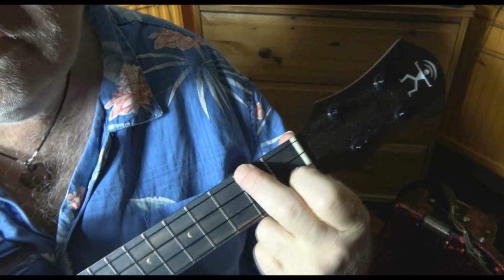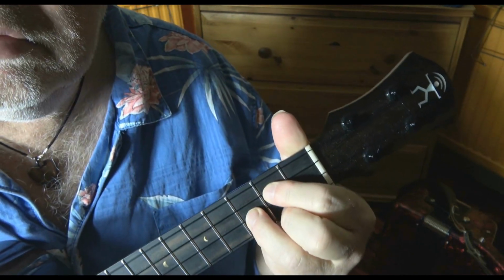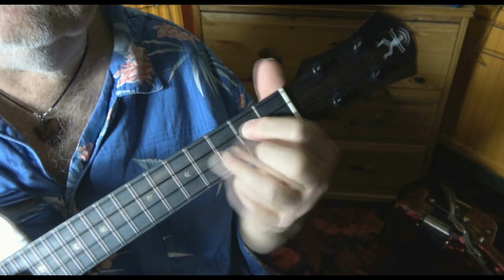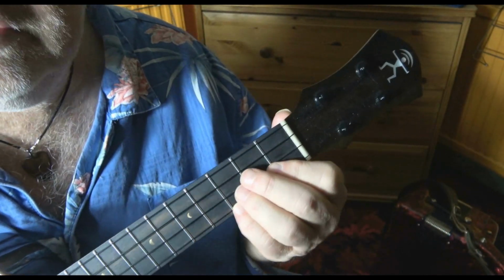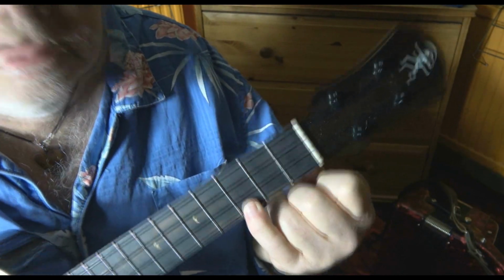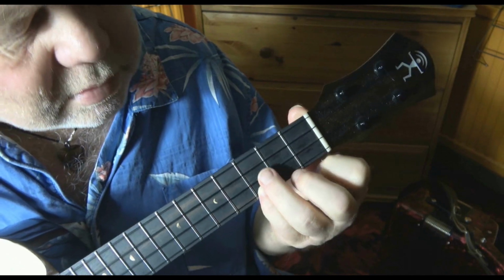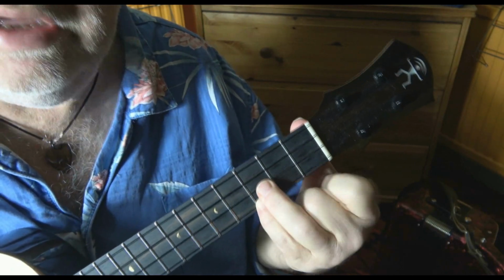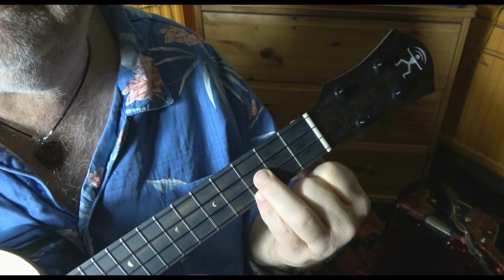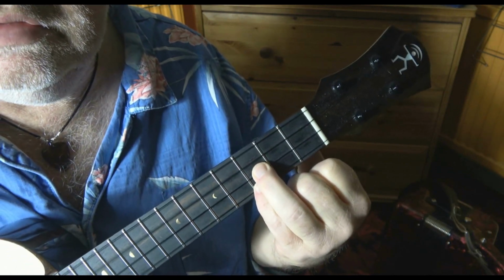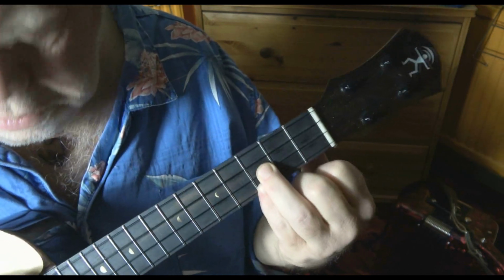So let's look at that C major chord again, and the F major, and the G major. I'm going to play the C slightly differently. I'm going to use my little finger on the top string, and next to it, still on that third fret but on the second string, I'm going to put my third finger. That's still a C.